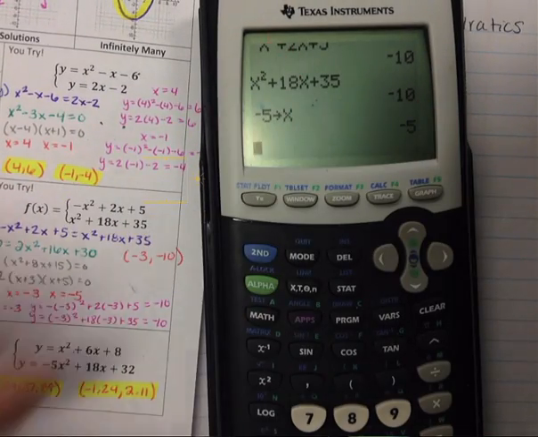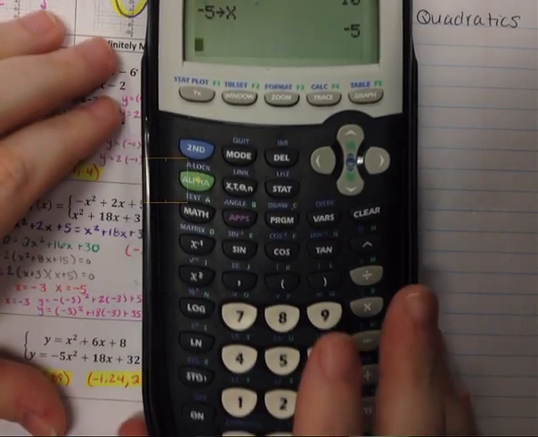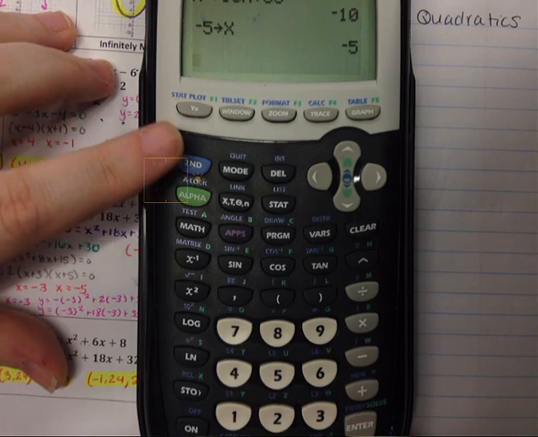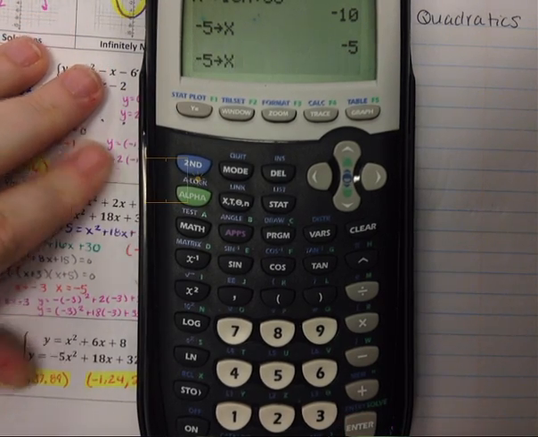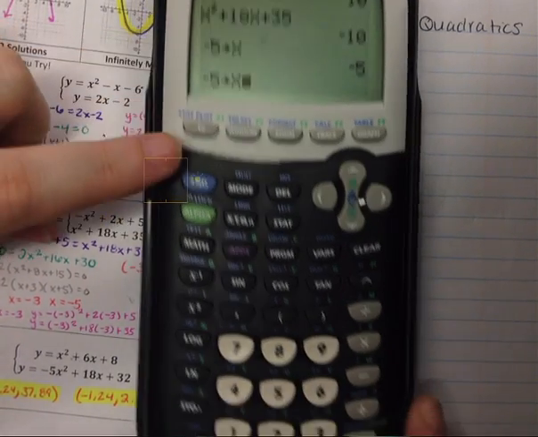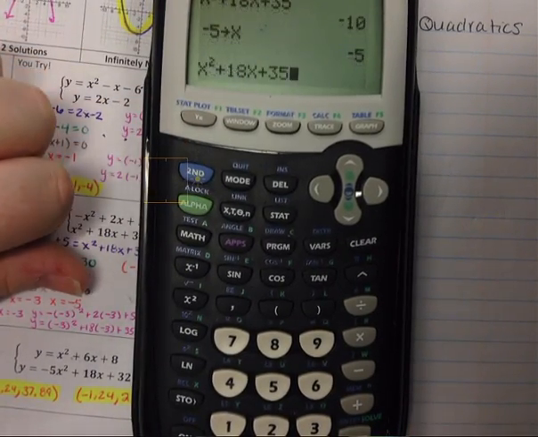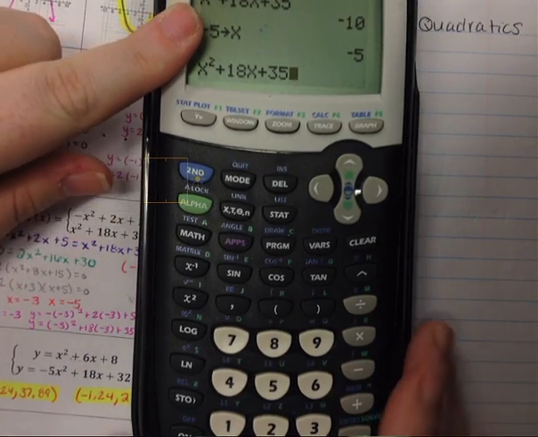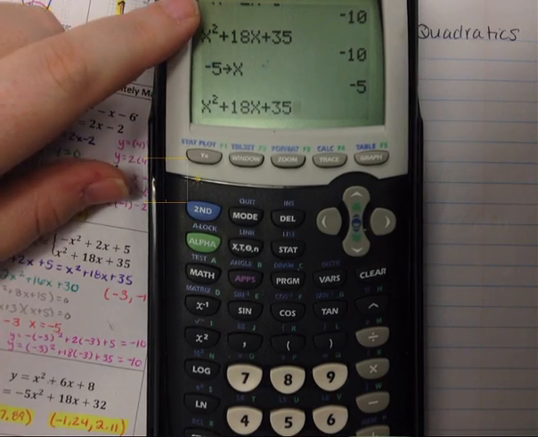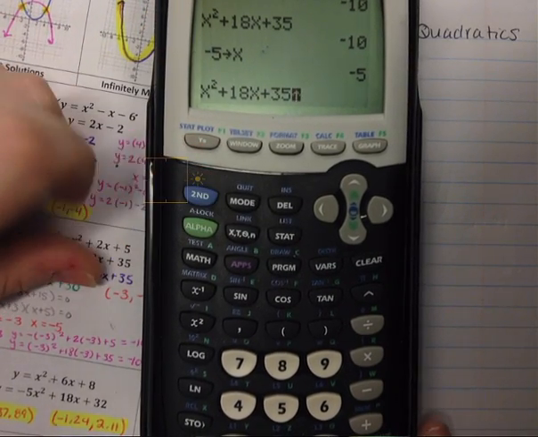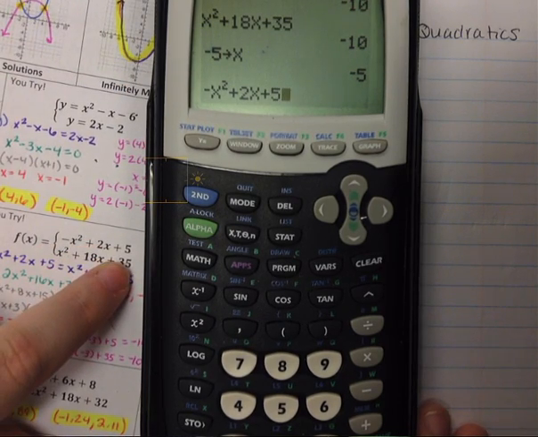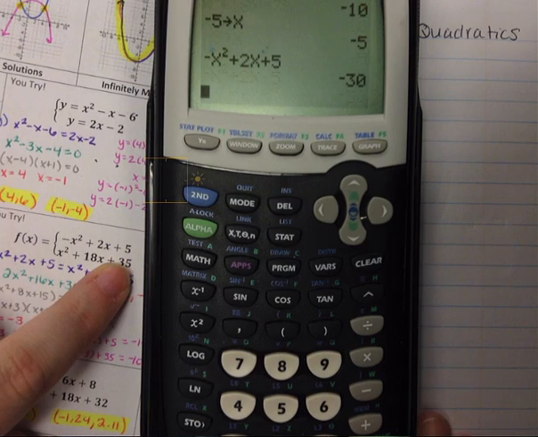You can also, on any TI graphing calculator, press second, enter. So if I press second and enter once, that's the thing I just typed in. I don't want that. I want my equations, which are up here. So I can press second, enter again, which gives me the equation that we had up here. I can get that one, but I want the other one first. So I'm going to press second, enter again, and that's my first equation, the negative x squared plus 2x plus 5. That's what I want. Now I can press enter, and I get negative 30.